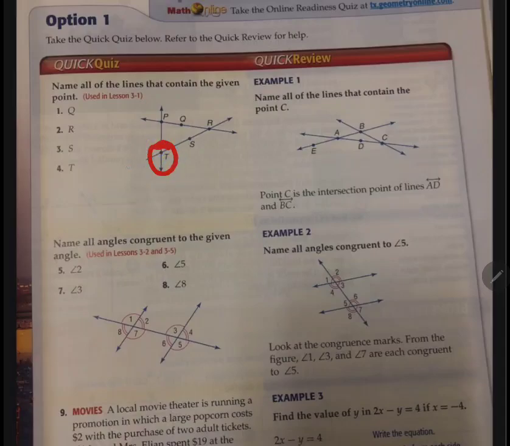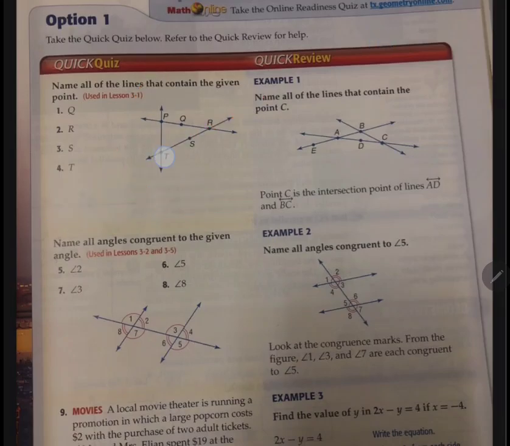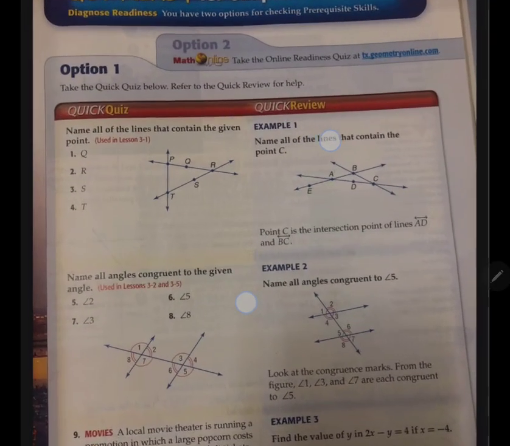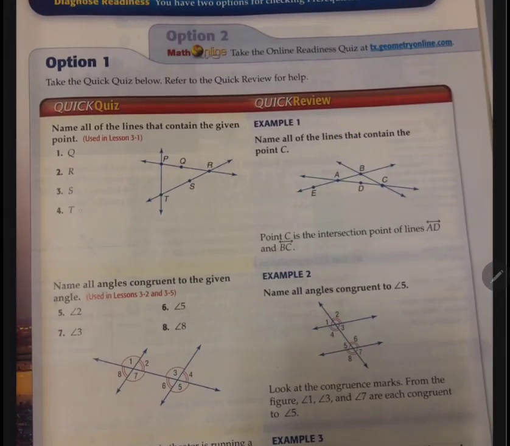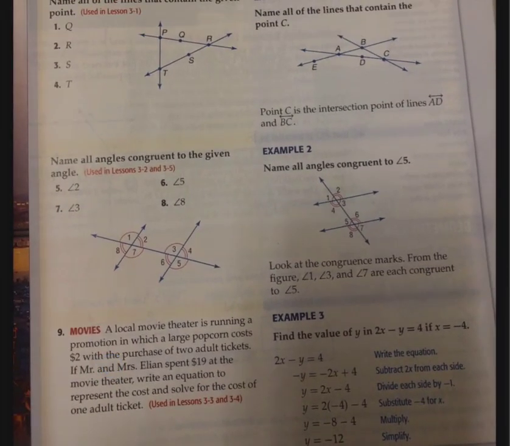Well, point T is either on line TR, or line TP, or we can call it PT, right? All I'm doing is using the two endpoints, right? So that one and that one. Right? So all I'm doing is the two endpoints. All right, hopefully that made sense. I know I kind of stumbled through that. All right, so let's look at number five.